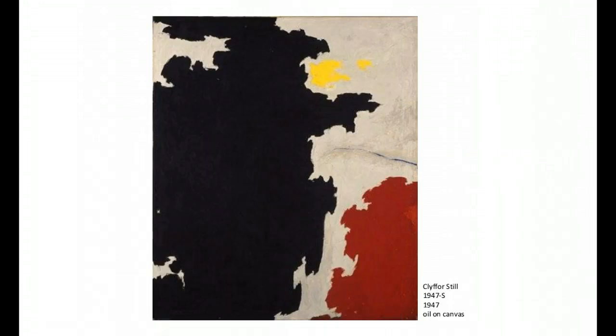Clyfford Still, this is what a lot of his works look like. They're very, very flat, they're roughly abstracted, and they always embody a certain limited palette. In 1947, that palette included primary colors of yellow, red, and blue, and two non-colors, black and white.